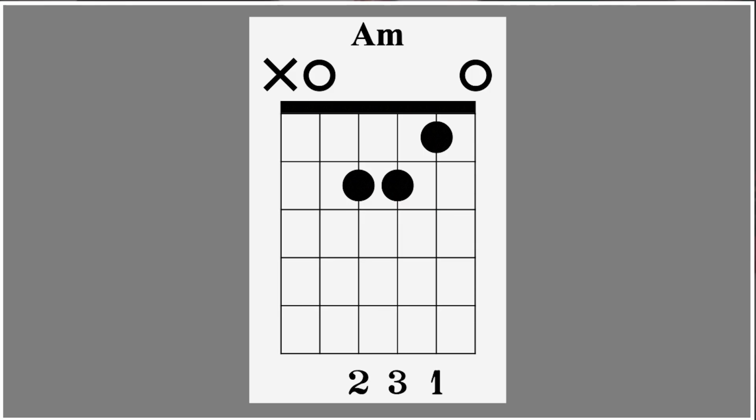So let's go through how to play the A minor chord from the big E string to the little E string. First, do not play the big E string. Play the open A string, play the second fret of the D string using your second finger, play the third fret of the G string using your third finger, play the first fret of the B string using your first finger, and play the open small E string. Here's how the A minor chord looks and sounds.